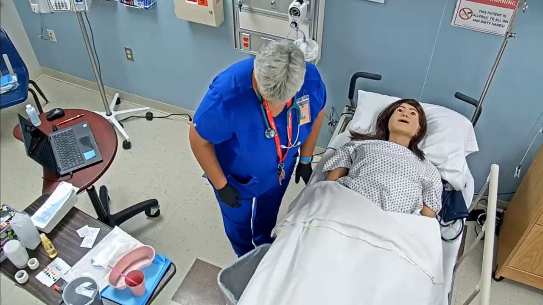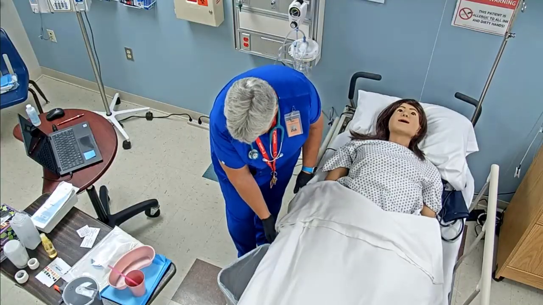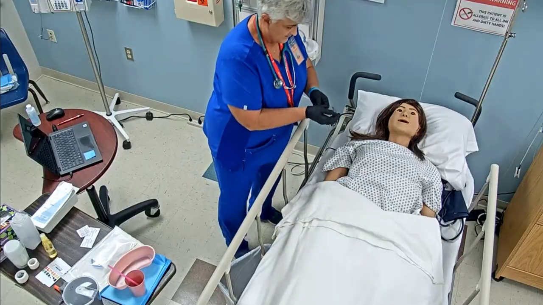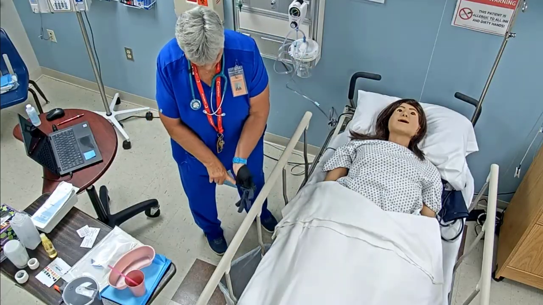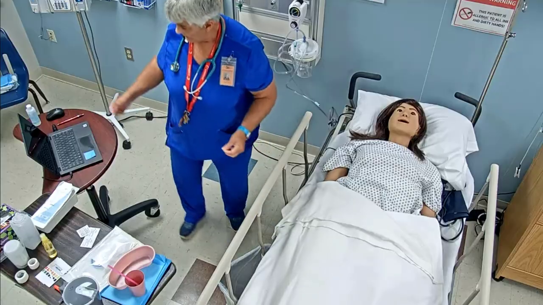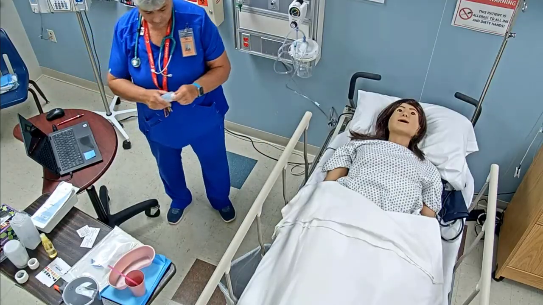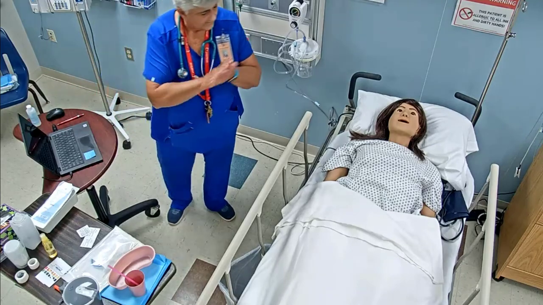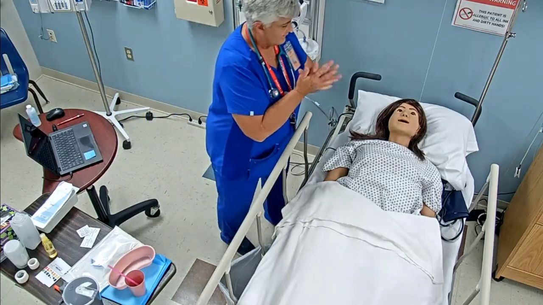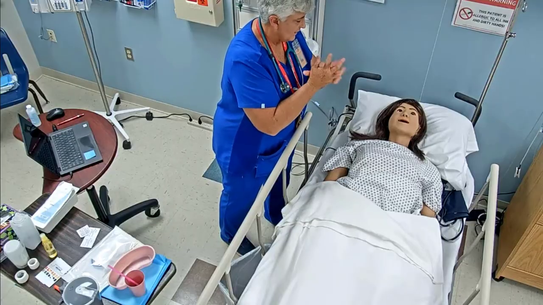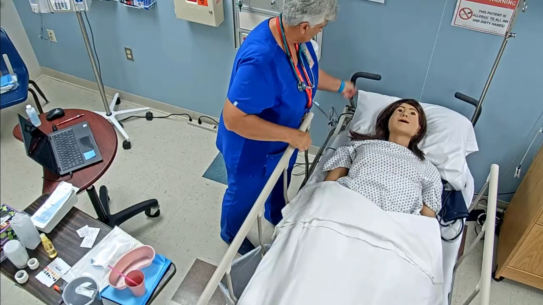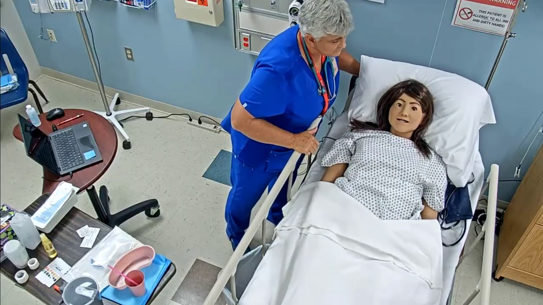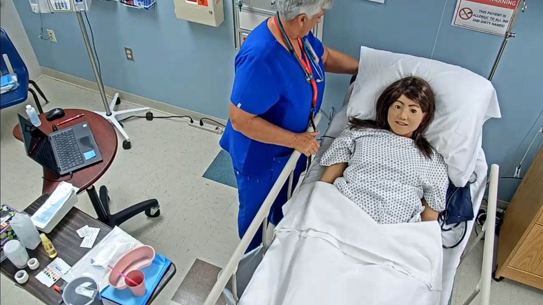And I'm going to put this side rail back up while I get everything ready. I'm going to go ahead and take these gloves off, glove to glove, skin to skin, and go to the wall and do my medical hand wash. And then we're going to put you into a high Fowler's position. I didn't see anything in your chart that indicated you couldn't sit in a high Fowler's.